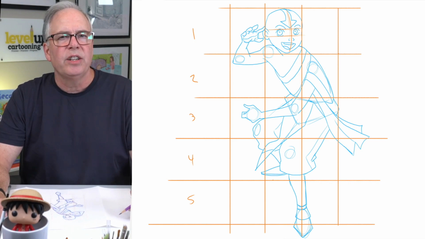You'll see that I use guidelines to help me to know where to put Aang's eyes, mouth, nose, and some of the other things. We don't want those guidelines in the final drawing, so you want to draw them light enough to be able to erase them easily. Okay? So let's rough out Aang's features.